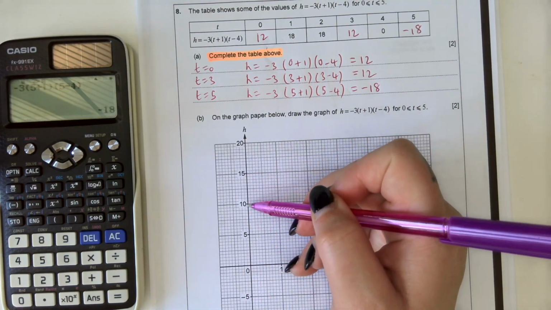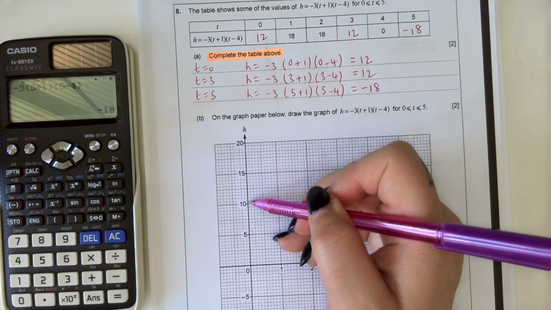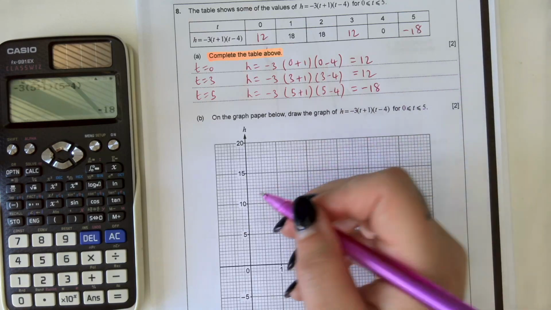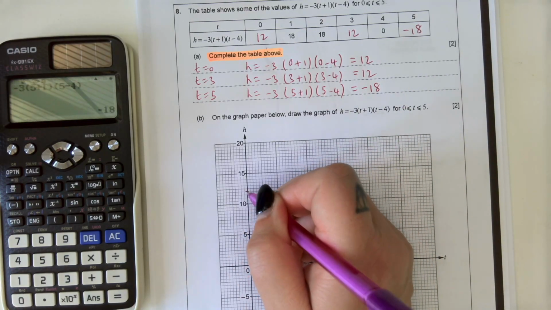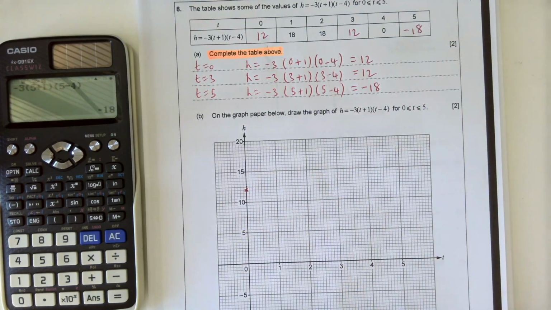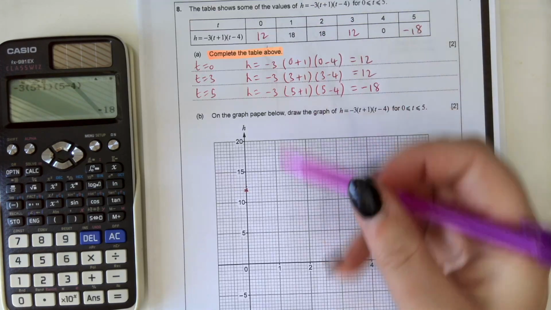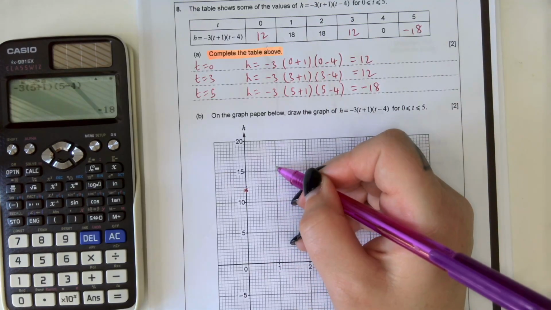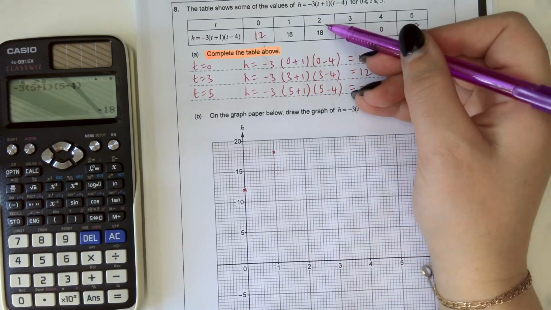Be careful with the scale, guys. So from 10 to 15 is 10 little squares. So 2 squares is equal to 1. So that's 11. That is 12 there. So that's my first point. Then I'm going to go t is 1 and up to 18. So t is 1, 15, 16, 17, 18.